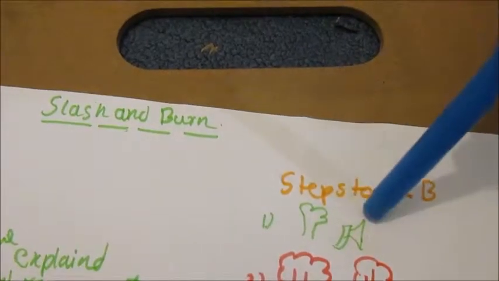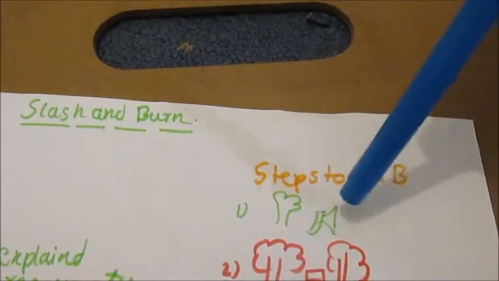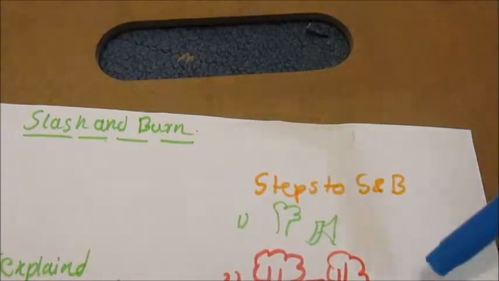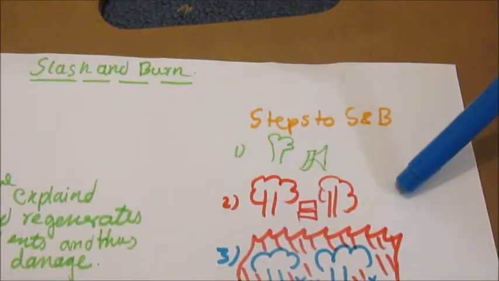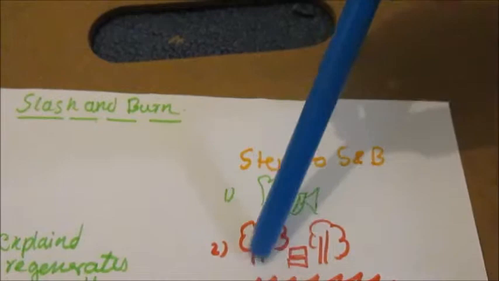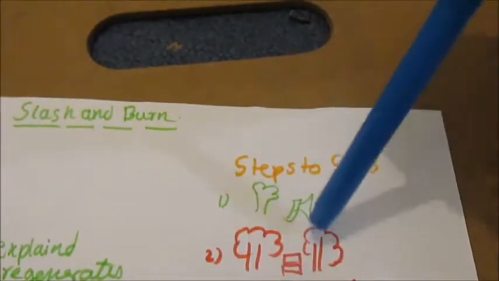As we can see, that shows us that the trees are being cut down. As you can see, there's an axe over here and there's a tree. And the second stage shows us that the trees which could be used are left alone, and the trees which don't need to be used and are easy to cut are cut down and laid aside.